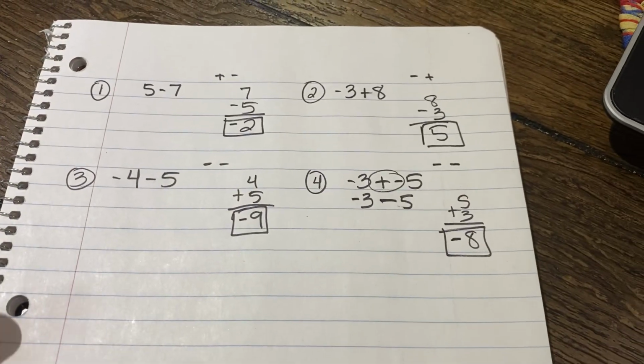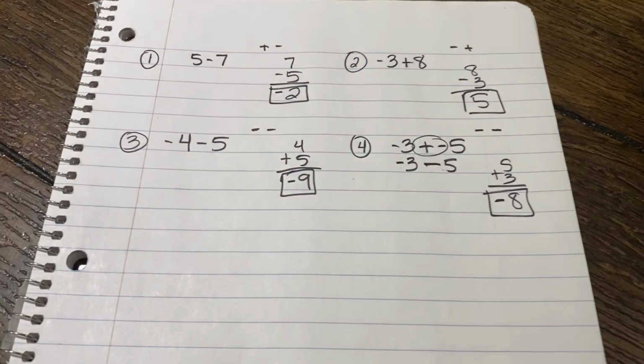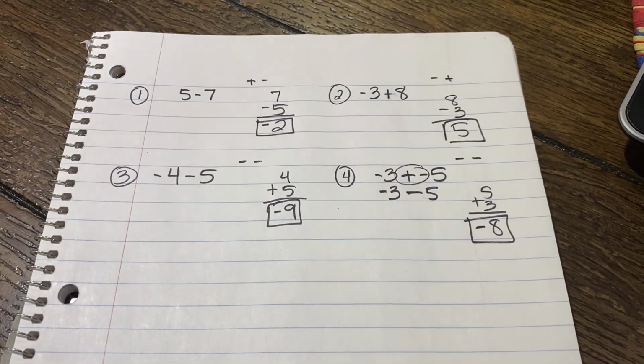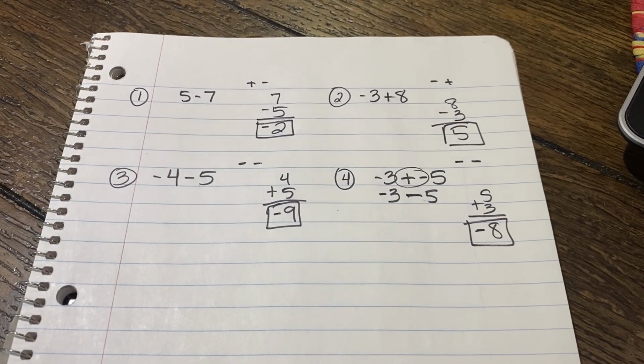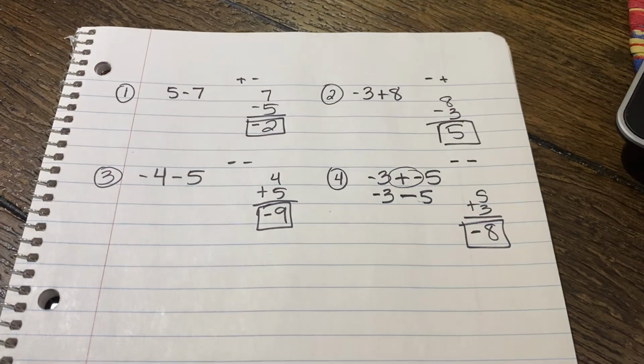So that is what it's like whenever you are adding and subtracting. Again, you're looking for two things. Are the signs the same or are they different? If the signs are the same, you add. If the signs are different, you subtract. And then you always keep the sign of the bigger digit.